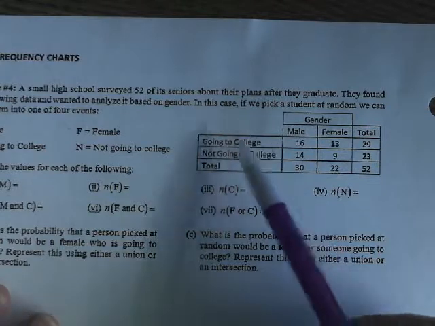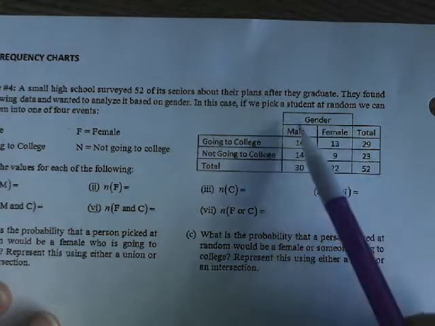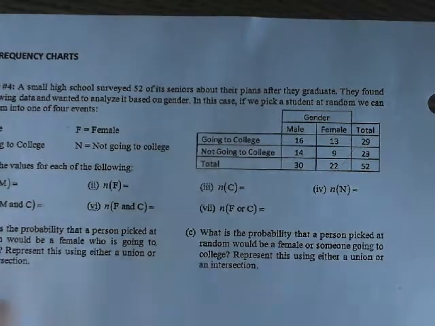The first variable is whether or not someone goes to college, and the second variable is gender. And we're going to take a closer look at whether those two things affect each other. Does your gender have anything to do with the likelihood that you'll be going to college? That's the kind of thing that we'll be able to look at from some of these tables.